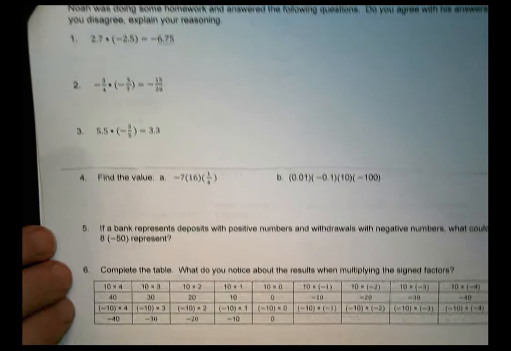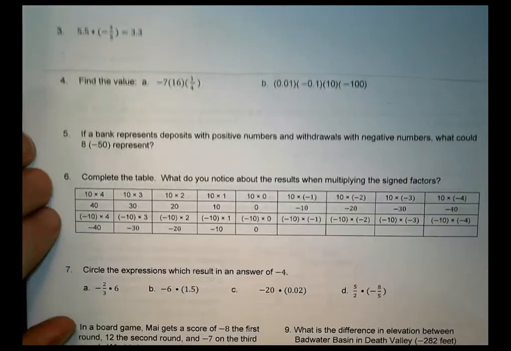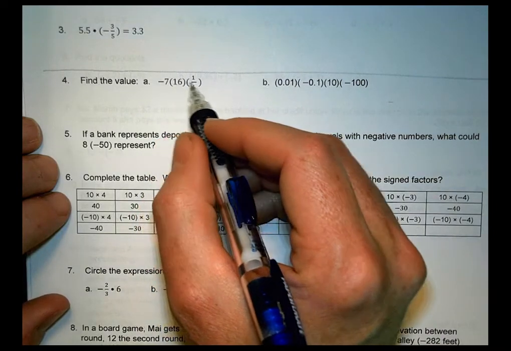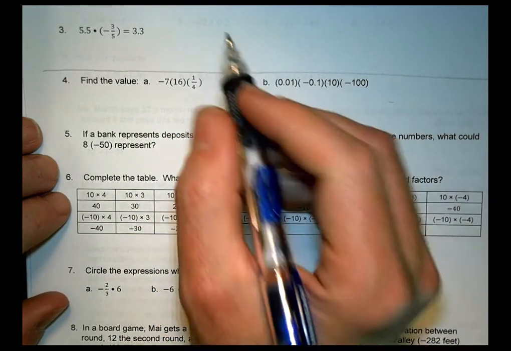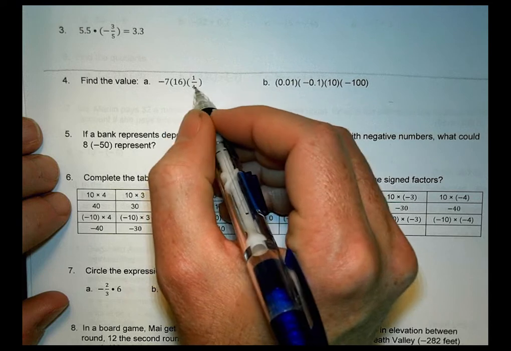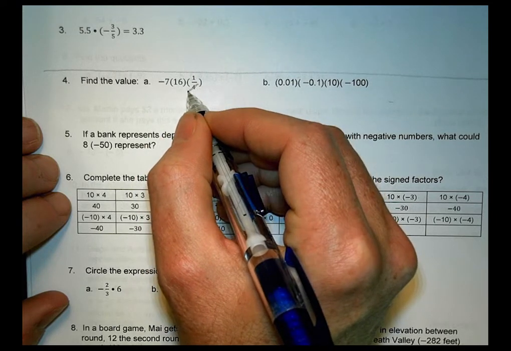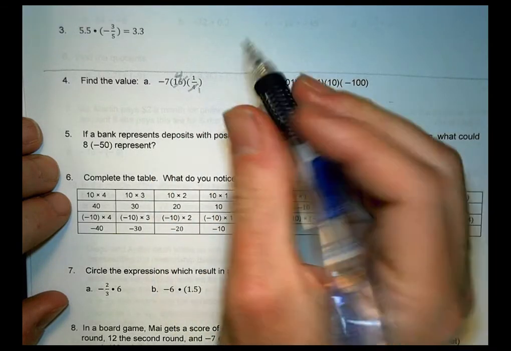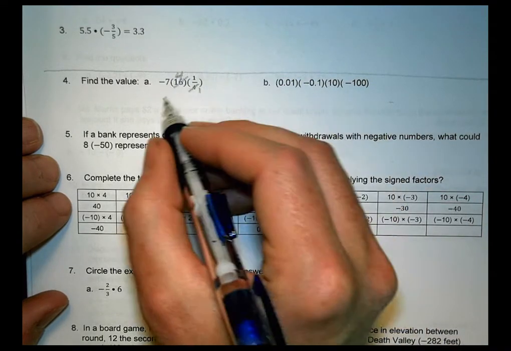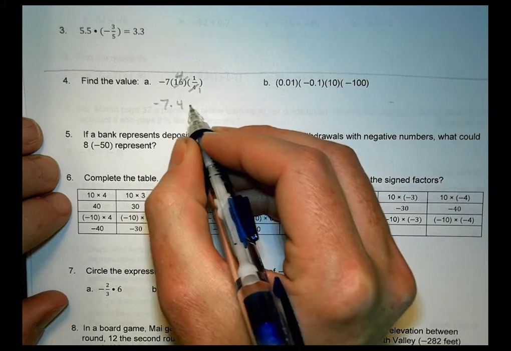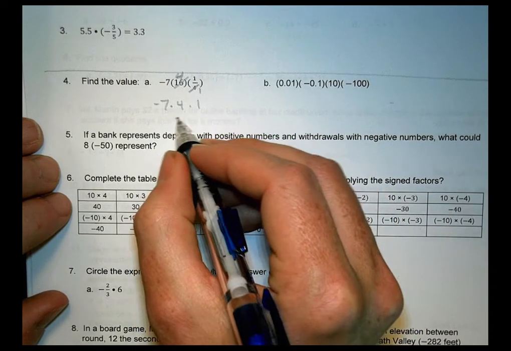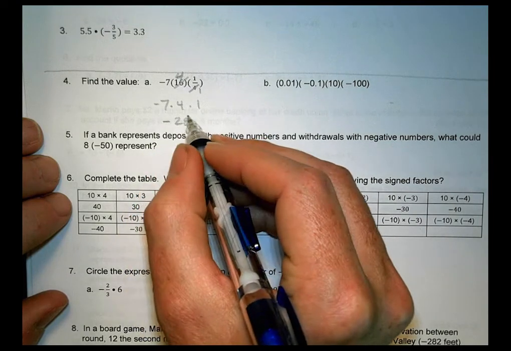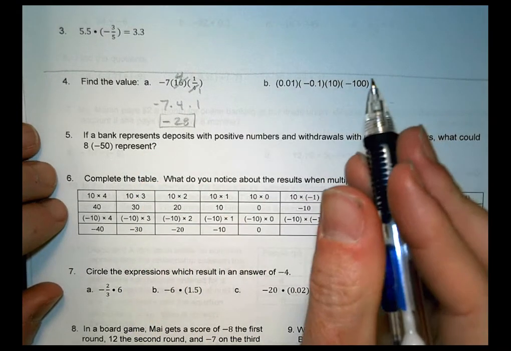Okay, I'm going to move down to number 4. It says find the value, and here we have a whole number times a fraction. Like we saw in yesterday's homework, the best thing to do here is to eliminate the fraction part and see that 4 goes into 16 4 times, so I can reduce there. So I have negative 7 times a 4 times a 1, and 7 times 4 is 28, times 1 is 28. Negative times a positive is a negative, and there we go.